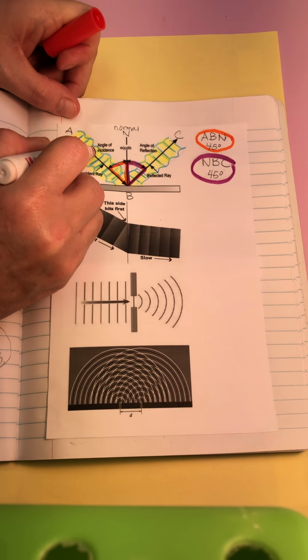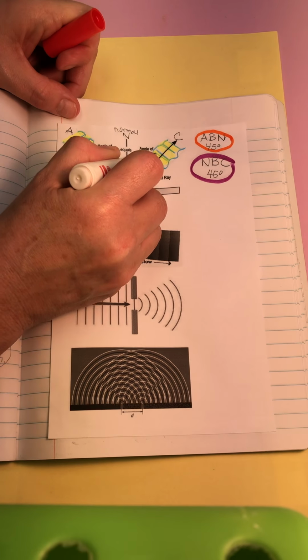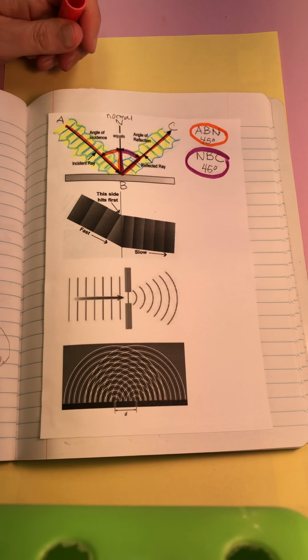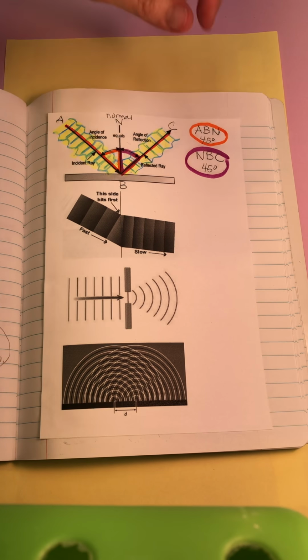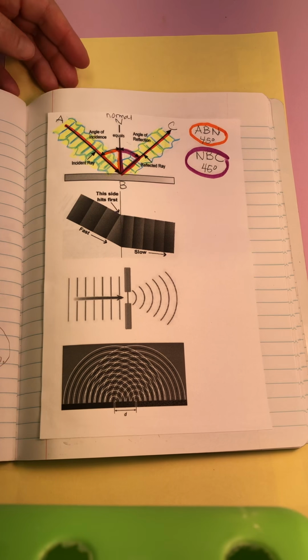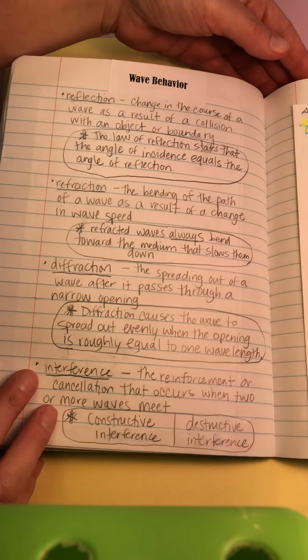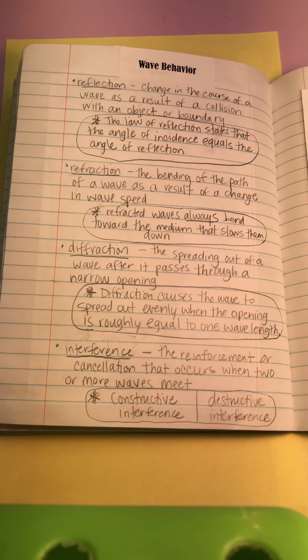So here's the big angle of the two. That big angle would be 90 degrees. It'd be 45 plus 45. And so it's neat that there's a certain law that governs how the reflection works.